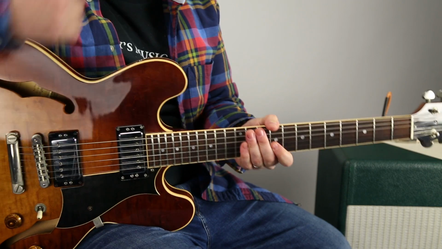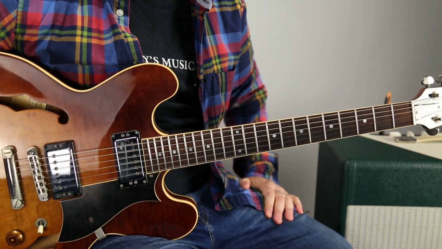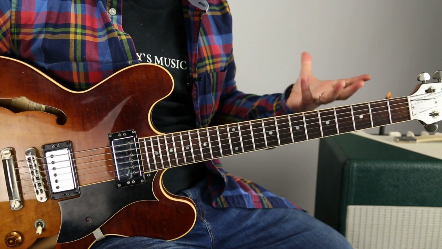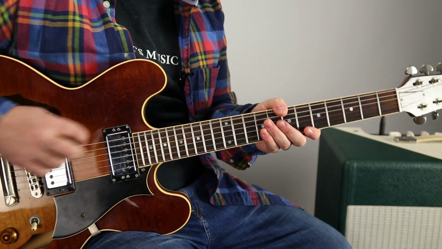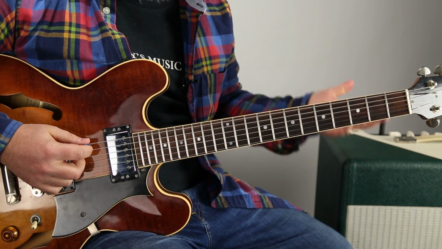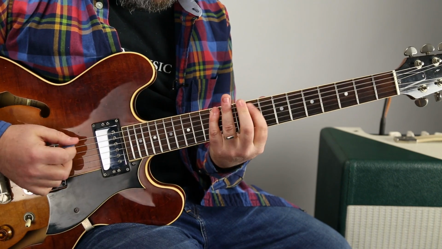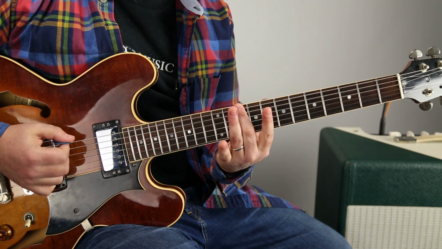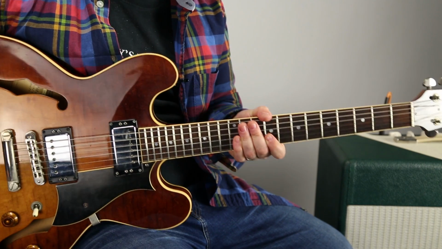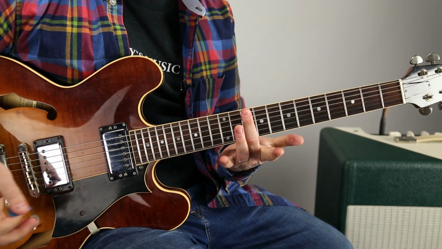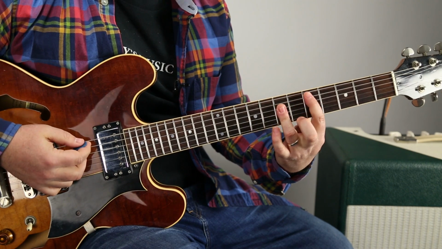Now, having a firm grasp of the major scale and the key and the chords that fit within it is really going to help you understand music. So once again, I'm talking about the D major scale right now. These notes form the chords of the key of D major. That's a D note, and you have a D major chord.